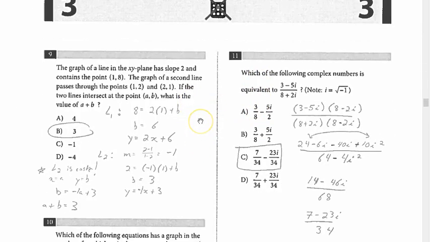Moving on to number 9. I have the graph of a line in the xy plane with a slope of 2. It contains the point (1, 8). What I did first here is figure out my equation for line 1. I substituted my slope, my x and my y, and I solved for b. That got me line 1 is equal to 2x plus 6.